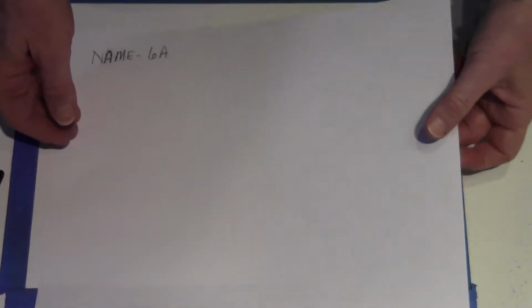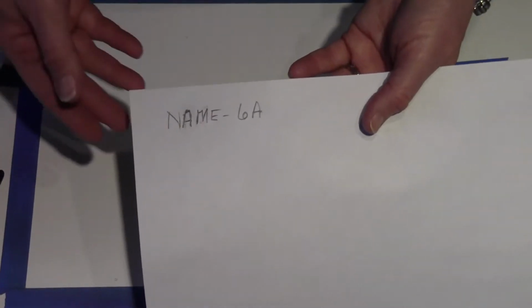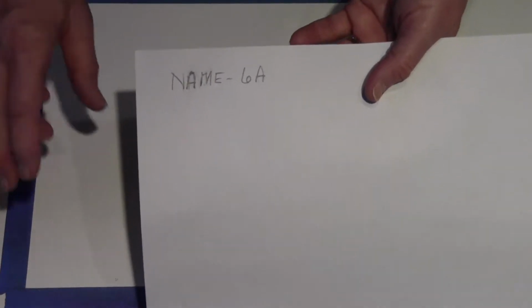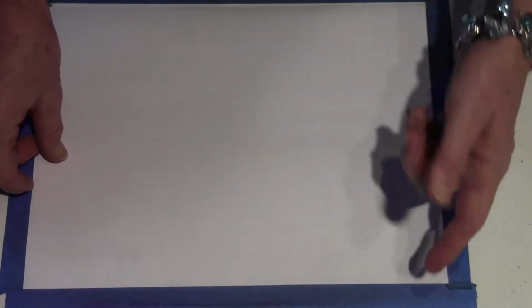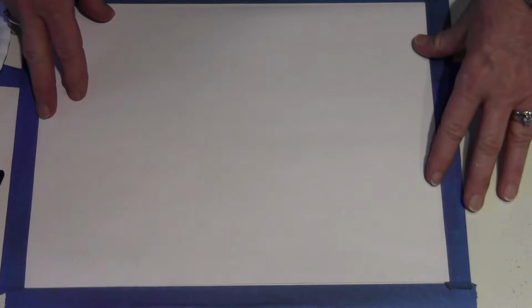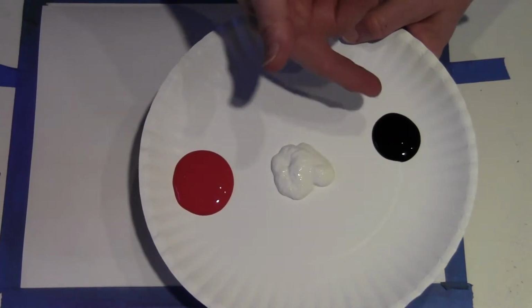So you're going to start off by putting your name and 6A or 6B, whichever class you're in, in the upper left-hand corner of your paper, and then turn your paper over. It doesn't matter if the name is on the top or the bottom, but it does need to be on the back. We're going to start with a color palette that includes red, white, and black.